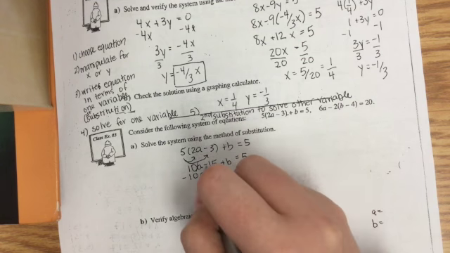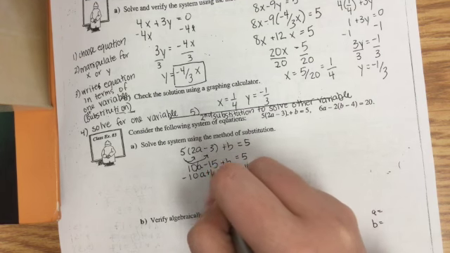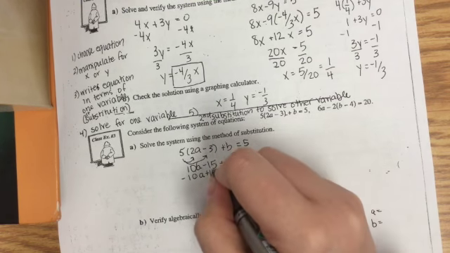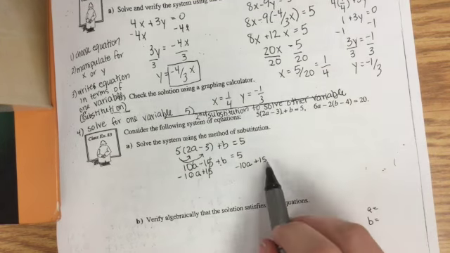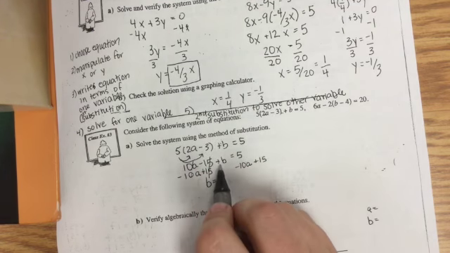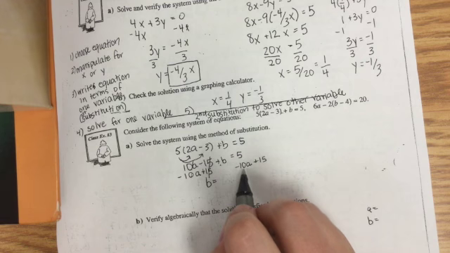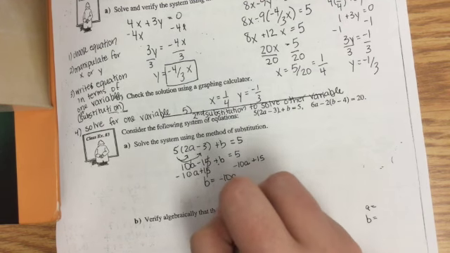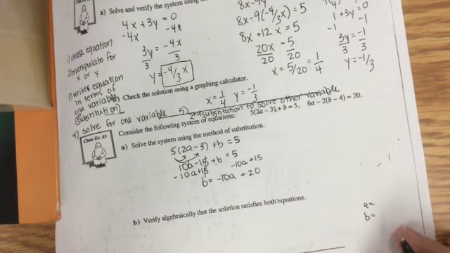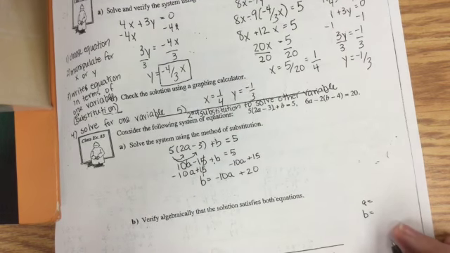But I also have to get rid of the negative 15, so I'm going to add 15. Negative 15 plus 15 goes to 0. So right now I have a b on the left side. On the right side, I have negative 10a, and then 5 and 15 makes 20. So negative 10a plus 20.